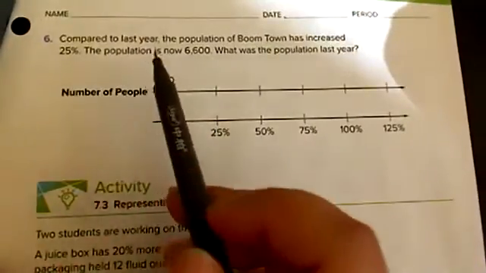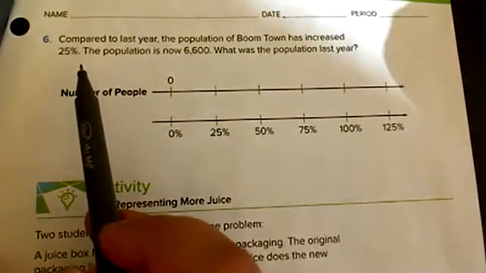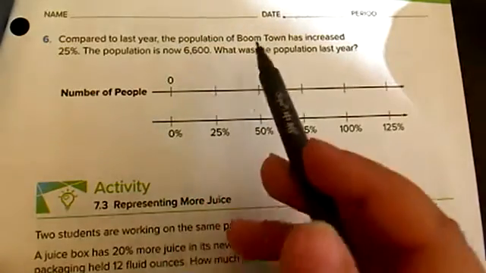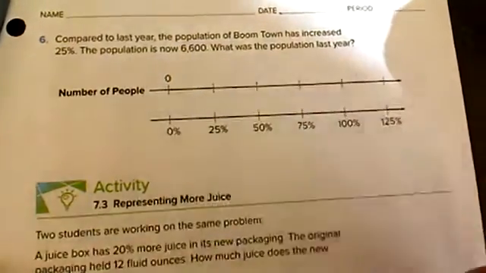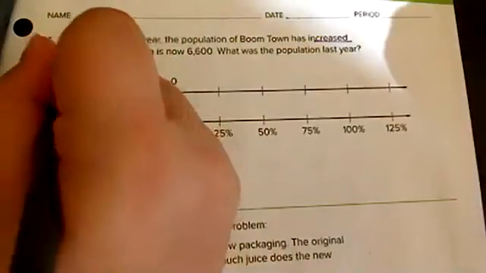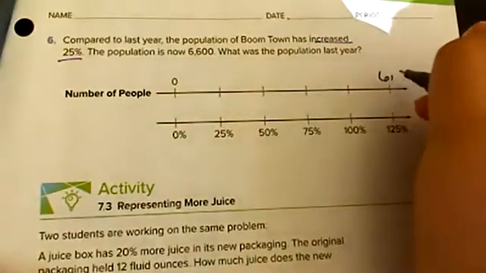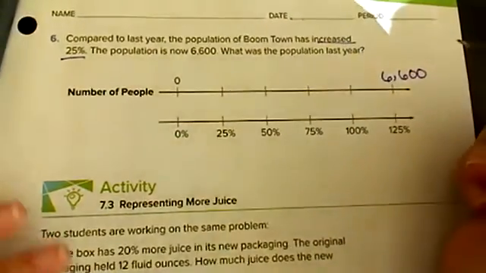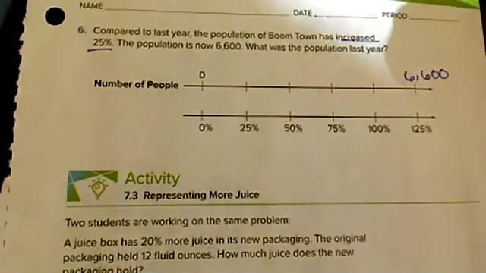Compared to last year, the population of Boom Tower has increased 25%. The population is now 6,600. What was the population last year? So if it increased 25%, that's over the original amount of 100. So it's now 6,600. We need to figure out what was it at 100%. So what steps can we take?